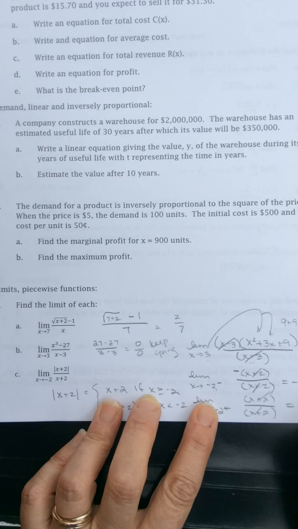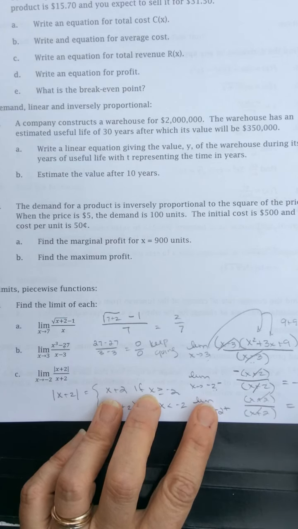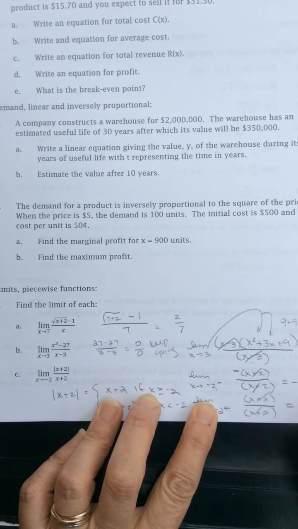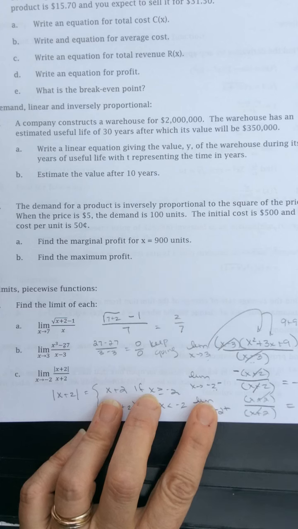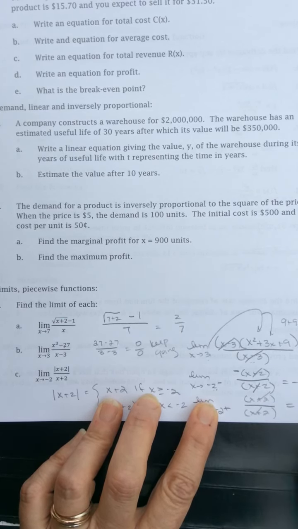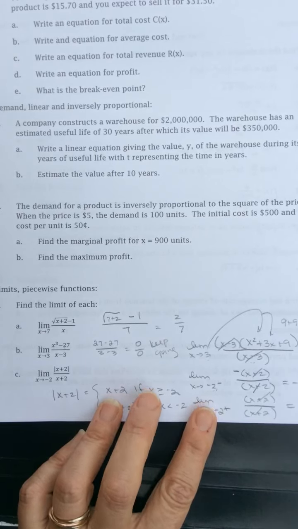And actually, if you graphed it, it's coming at a horizontal. But you don't even need to know that. They're just approaching two different values here. And we can't even use -2 because it would be undefined. So this is what it looks like for the limit to not exist. It does not exist.